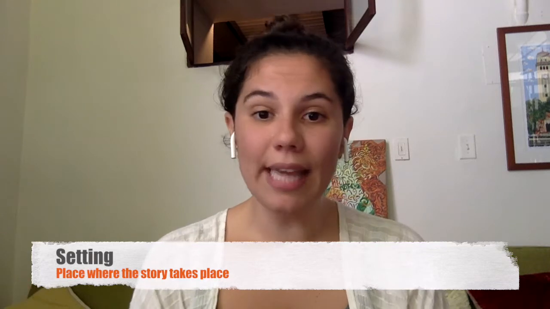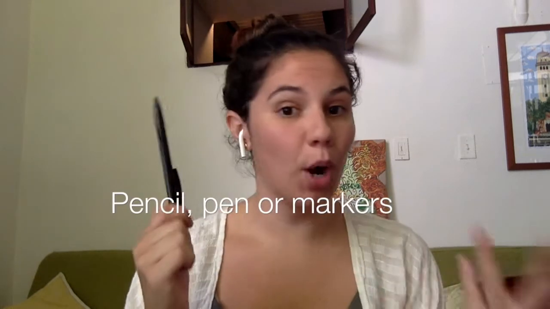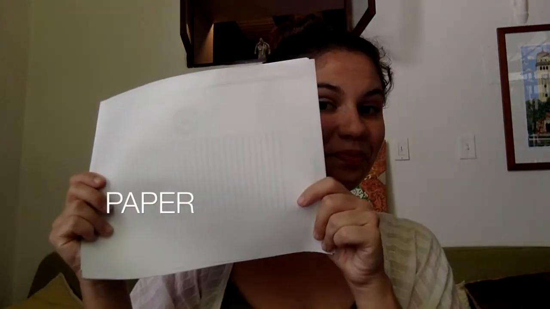So, for example, some settings could be a magical forest, outer space, underwater, or as simple as a house, a bedroom, a backyard, an island. You can go on. You can literally create any setting you want. You can mix underwater with outer space, and that is also a setting. So for this exercise, we're gonna grab a pencil or a pen or markers, whatever it is that you have, some paper, and our imagination and creativity, and we're gonna draw a setting.